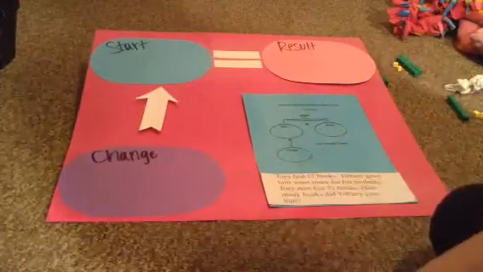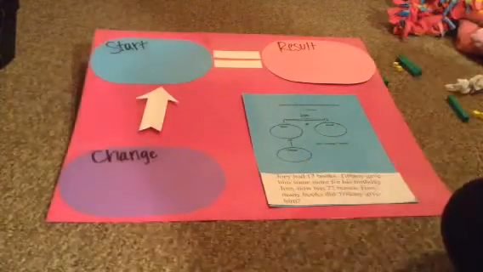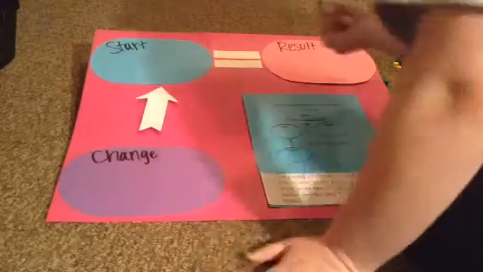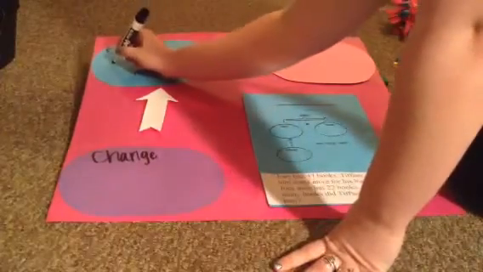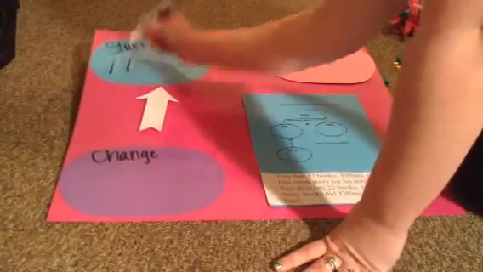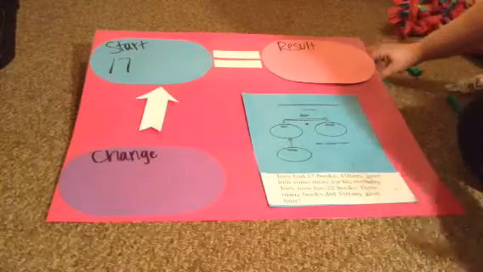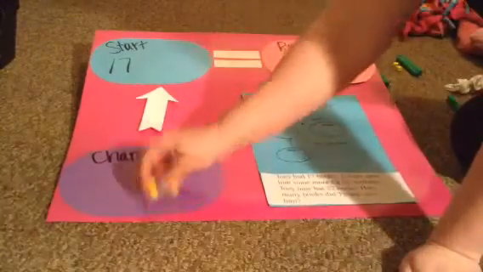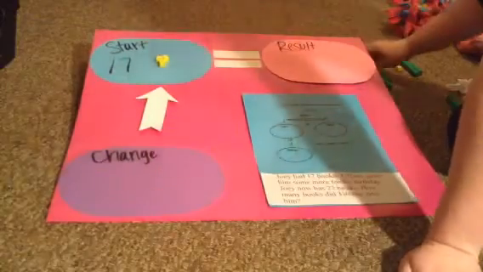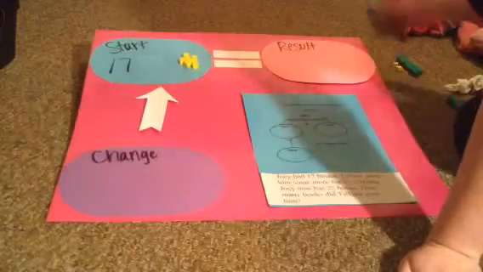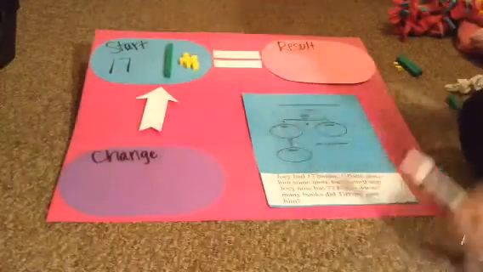It says, first, Joey had 17 books. So that's our start amount, and that is how many Joey is starting off with. Okay, so he's starting with 17. And we're going to represent that with base 10 blocks to help us see it. 1, 2, 3, 4, 5, 6, 7, and 1 ten makes 17.